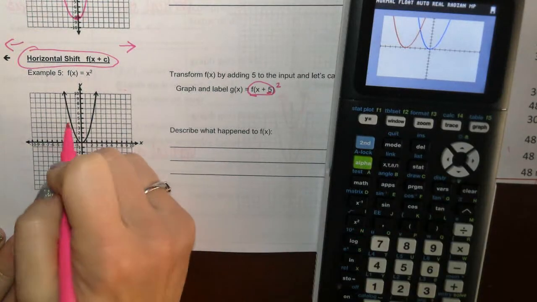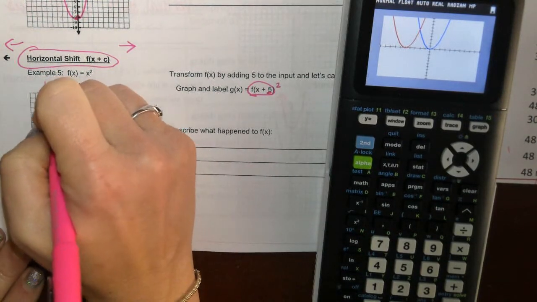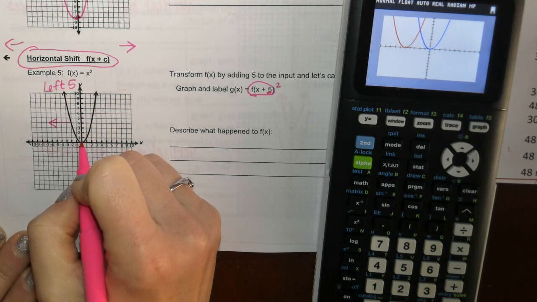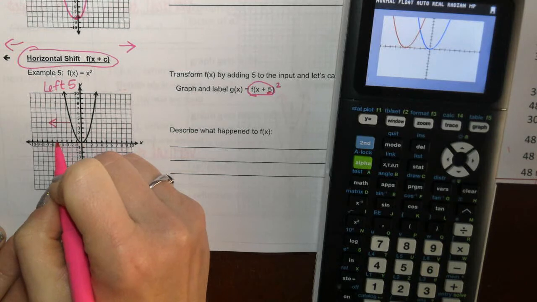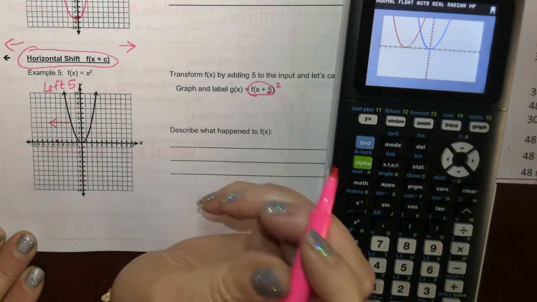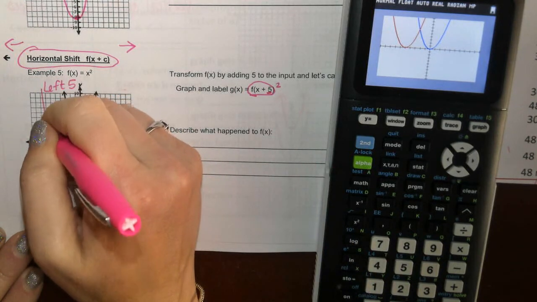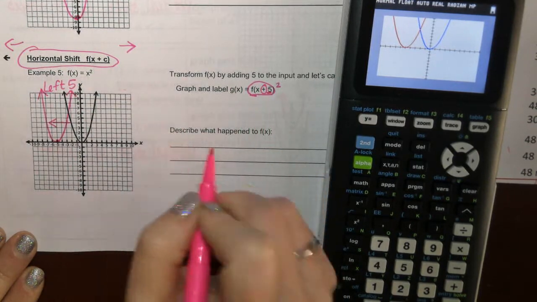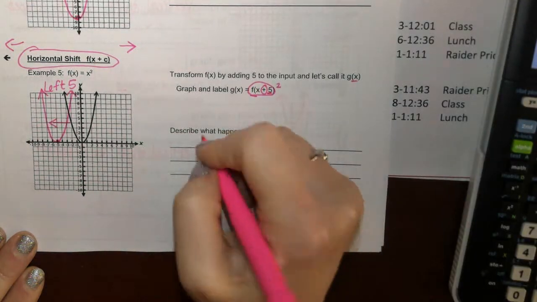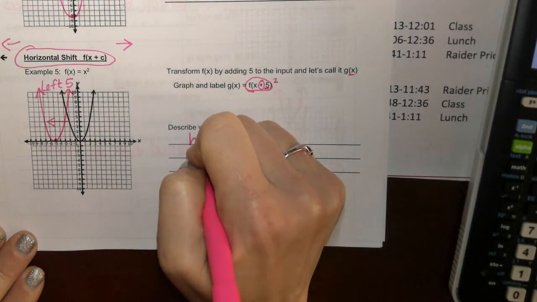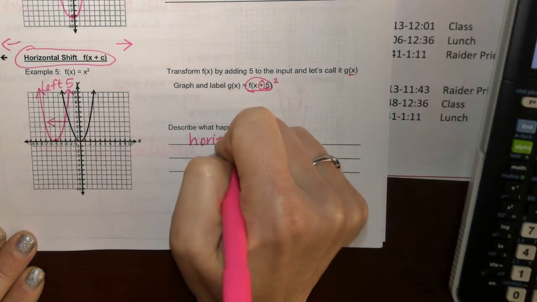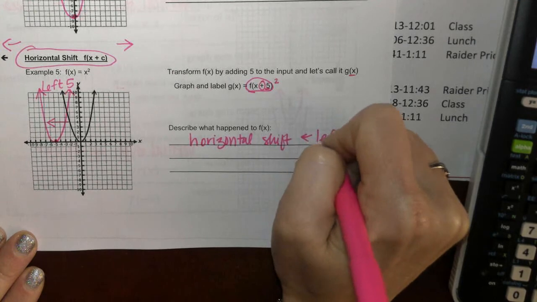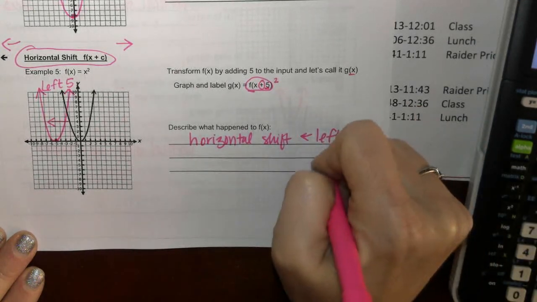Okay, it's shifted over to the left 5 spaces. So now instead of our origin being here at 0, it's now at x is negative 5. So this one's a little bit more tricky because even though it says plus here, it went to the left. It went to the negative. It subtracted. So there was a horizontal shift to the left 5 places.